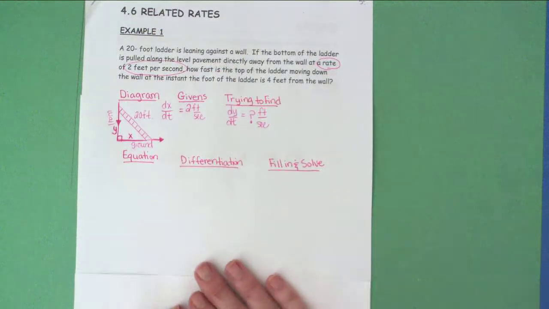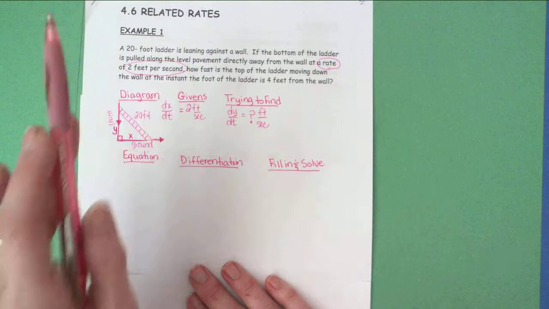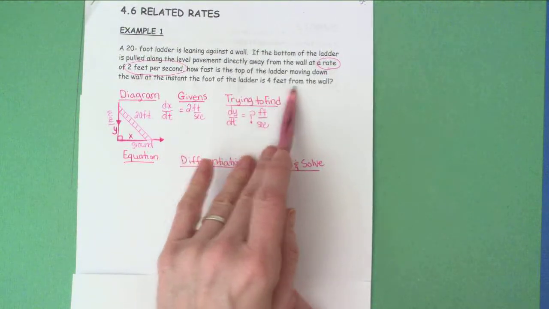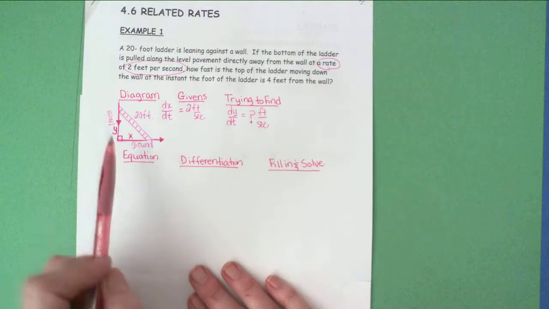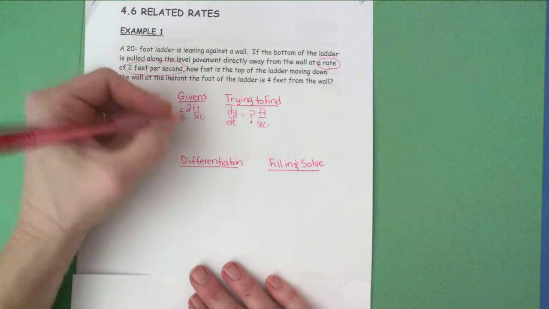Okay, let me keep reading. How fast is the top of the ladder moving down the wall? At the instant the foot of the ladder is 4 feet from the wall. So at the instant, this distance right here, X, is 4.